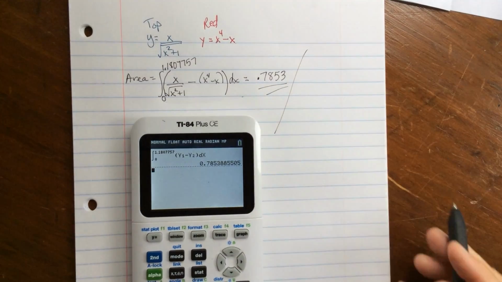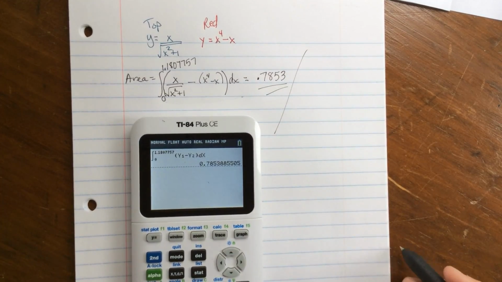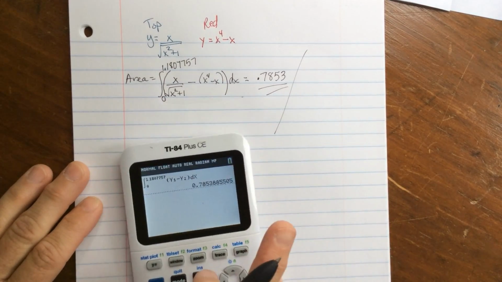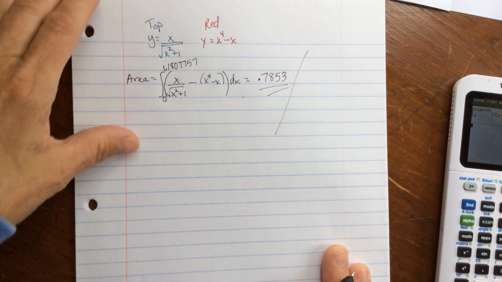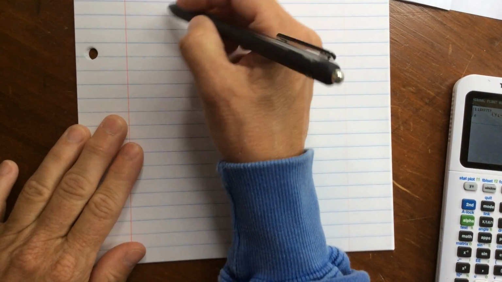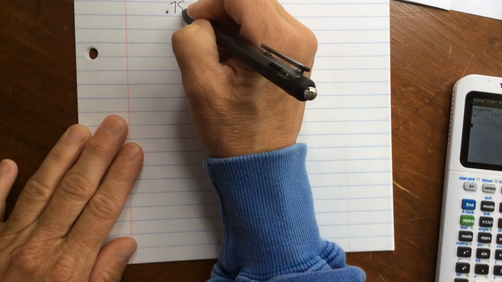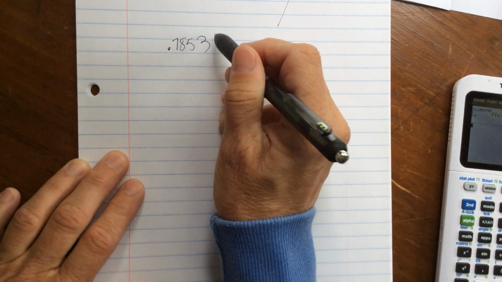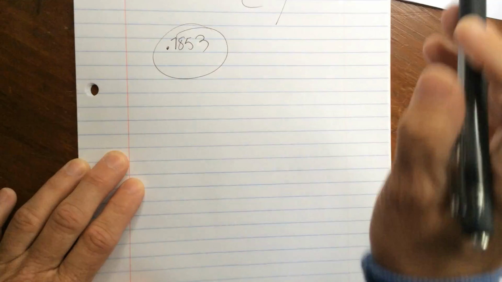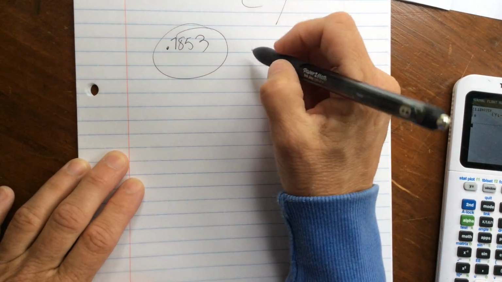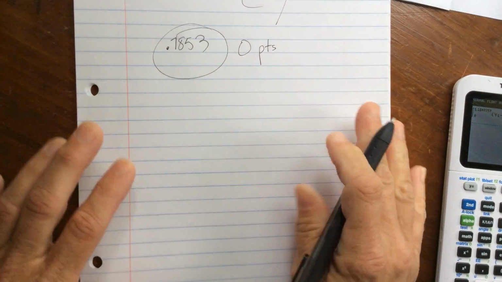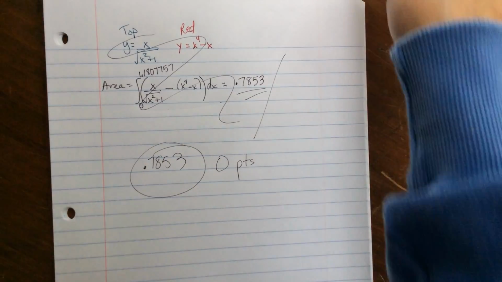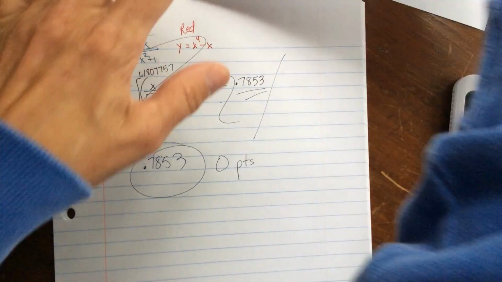On a free response question like this on the calculator active portion, if you were to just do this, oh, here it is, and just put down 0.7853 for the answer, that's what I call a bald answer with no work. That would get you 0 points. You have to show the setup. It's so very important. Okay?